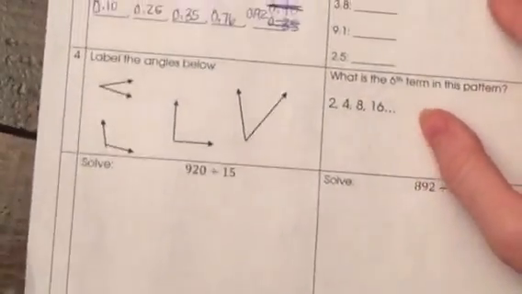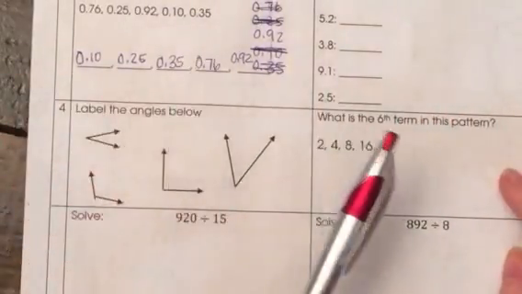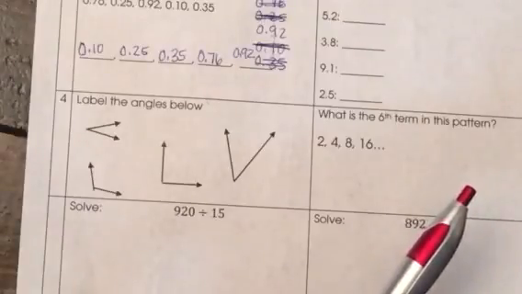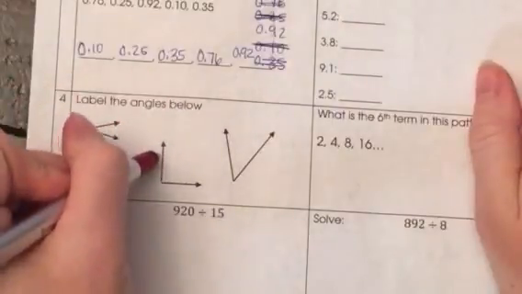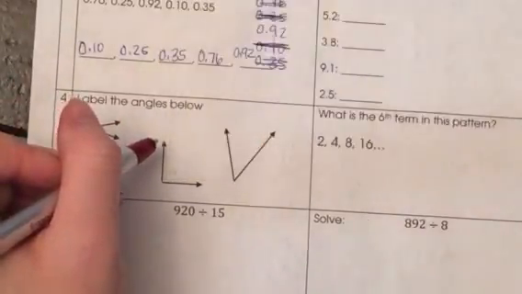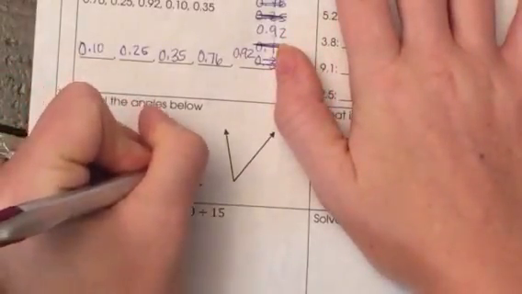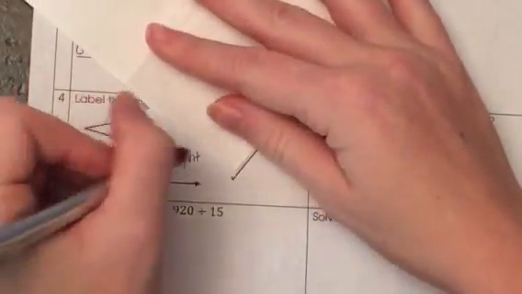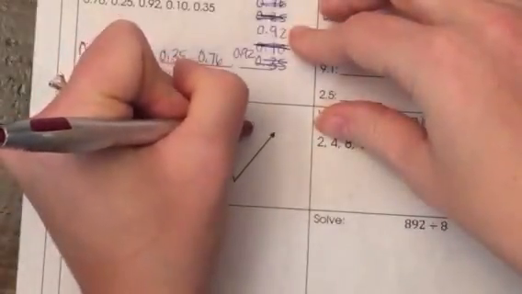Okay, it wants us to label the angles below. And I know that we've been talking about angles, so we have right, obtuse, and acute. So first off, I see that this one, I'm going to check it with my piece of paper, but it is exactly 90 degrees. So I know that this is a right angle. And then I'm going to use my paper. I'm going to line it up on the corner and see. Oh, it's smaller, so that's going to be acute.